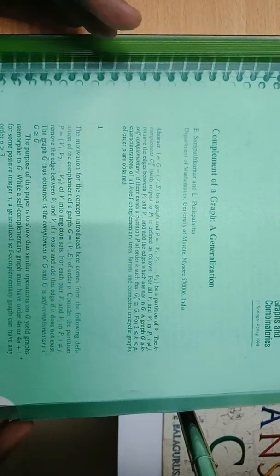Suppose I want to collect data or information about students of a class. What all information will be collected?